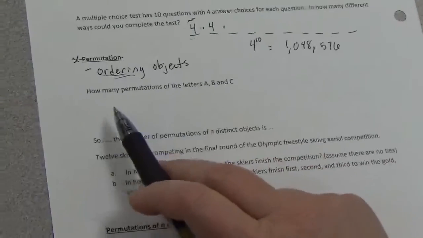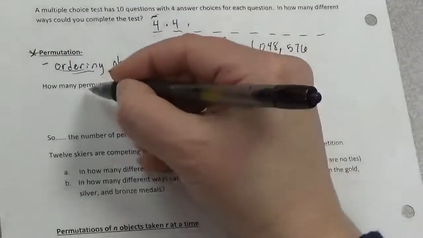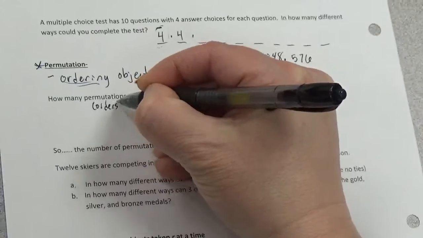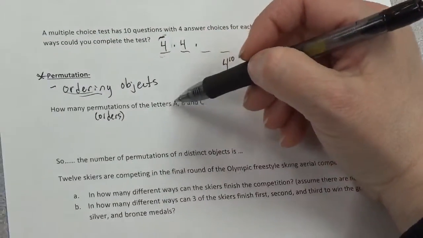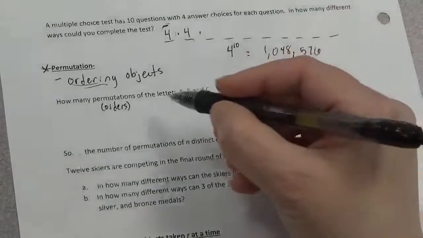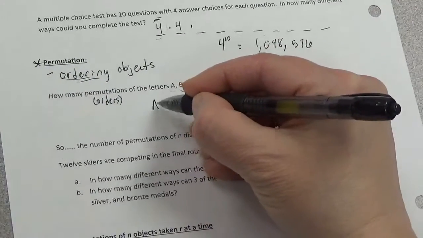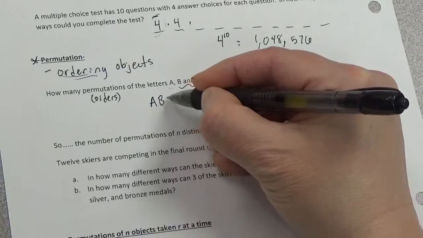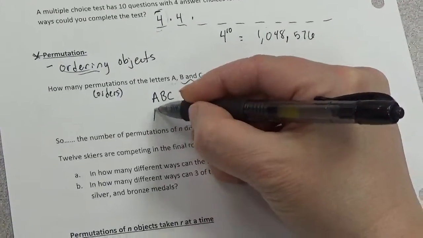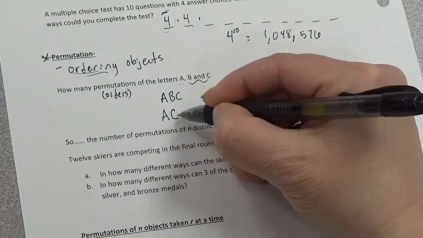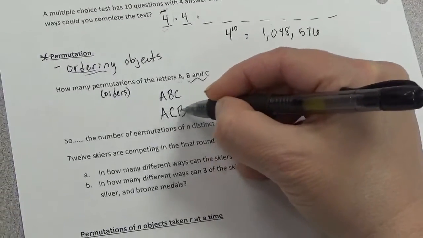So let's look at this first example. How many permutations, or how many orders, can you have of the letters A, B, and C? So if I wanted to put these letters in order, I could start with A first, and then I could have B and then C. Or I could start with A and put C next and then B. Put it in that order.